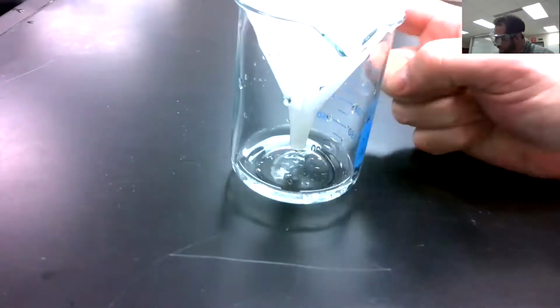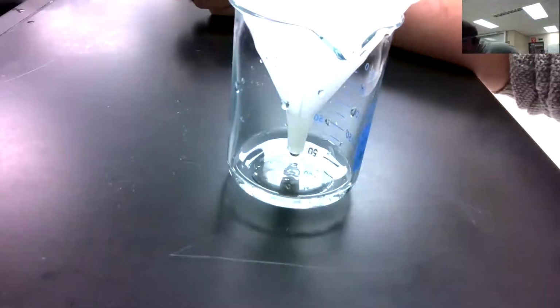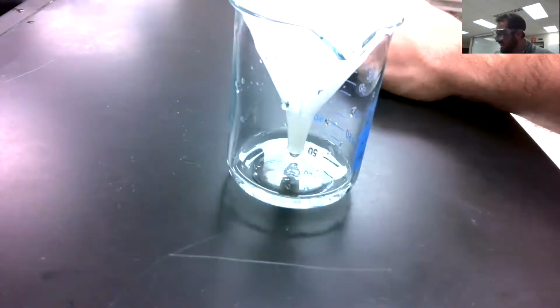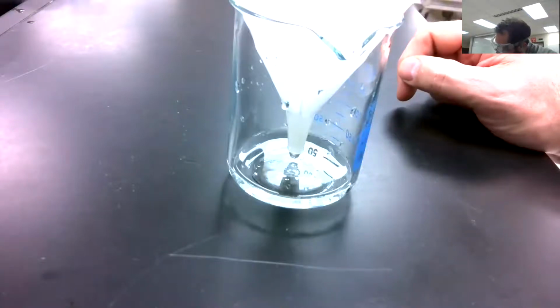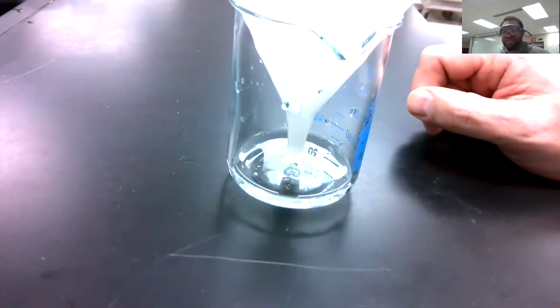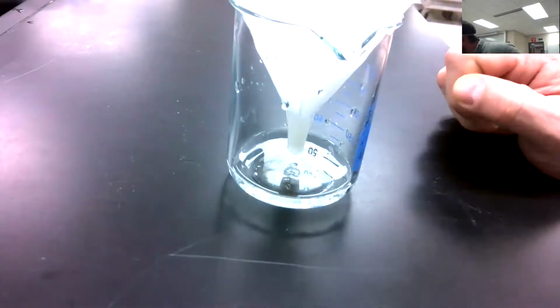Couple more drips, and we should be good to pull out our filter paper and set it aside for drying on Monday. Come on, little guy. Hooray! There it is. All right. Boy, the excitement of chemistry.